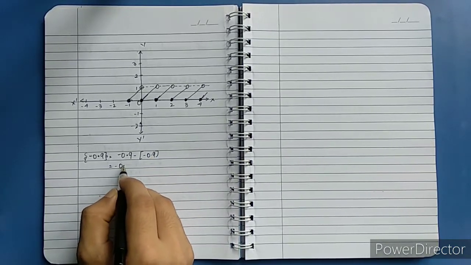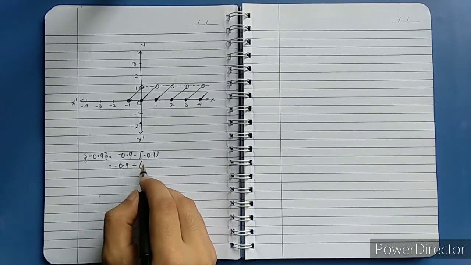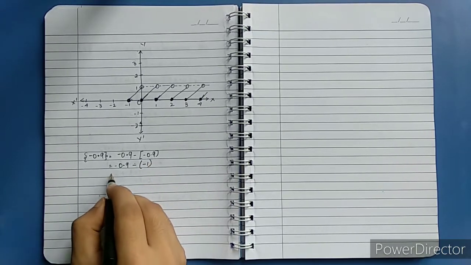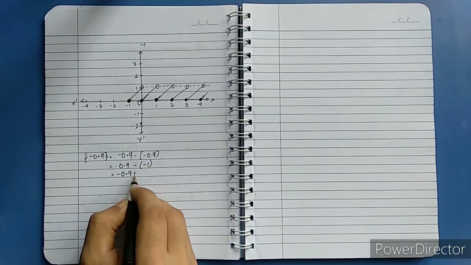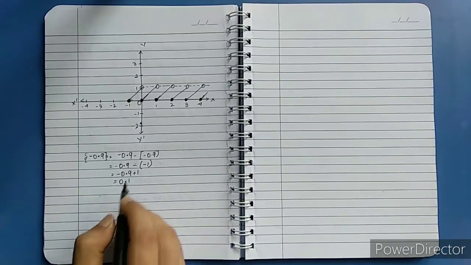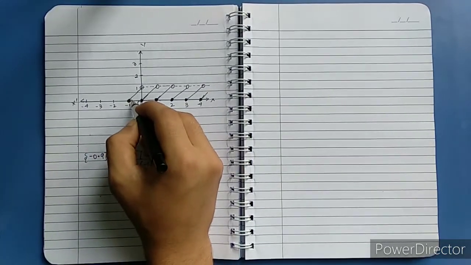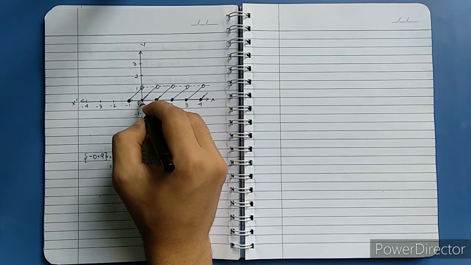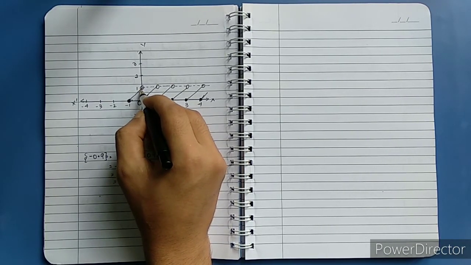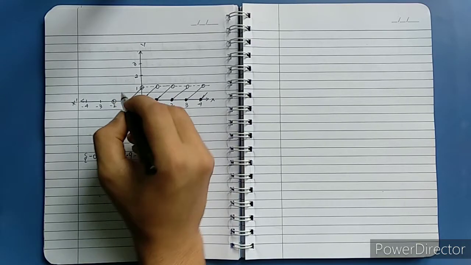Now floor of minus 0.9 is minus 1. So minus 0.9 plus 1, we have 0.1. So for minus 0.9 we have 0.1, for minus 0.5 we have 0.5, for minus 0.1 we have 0.9. So this increases also in this way.